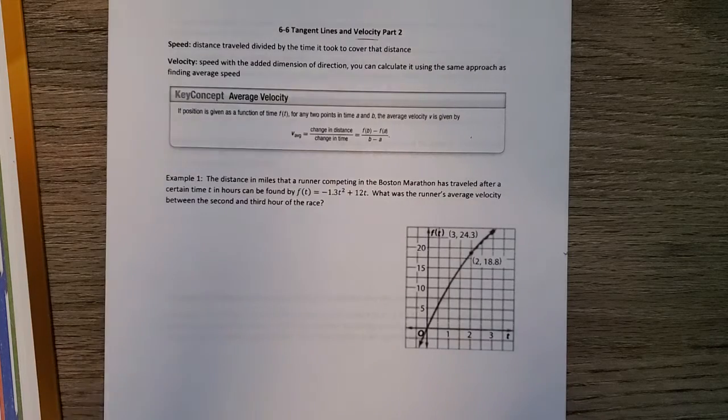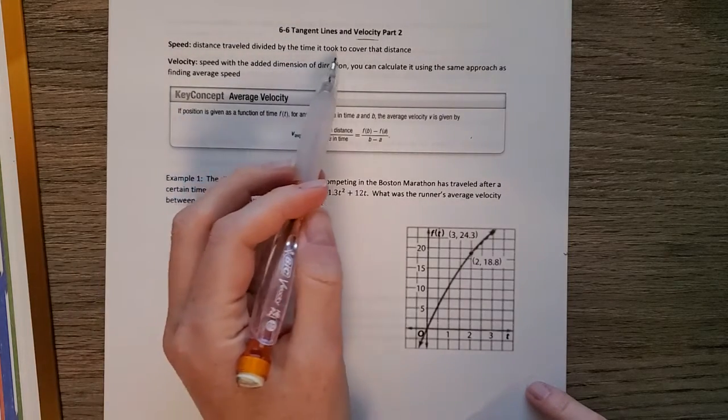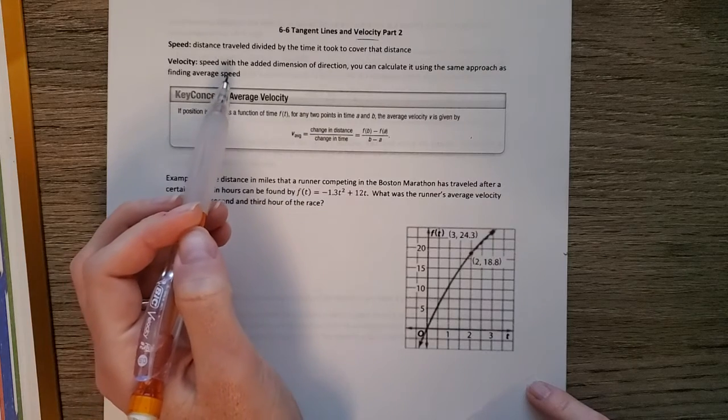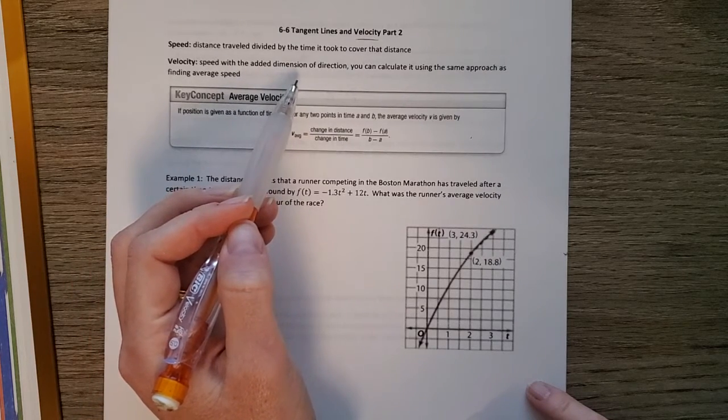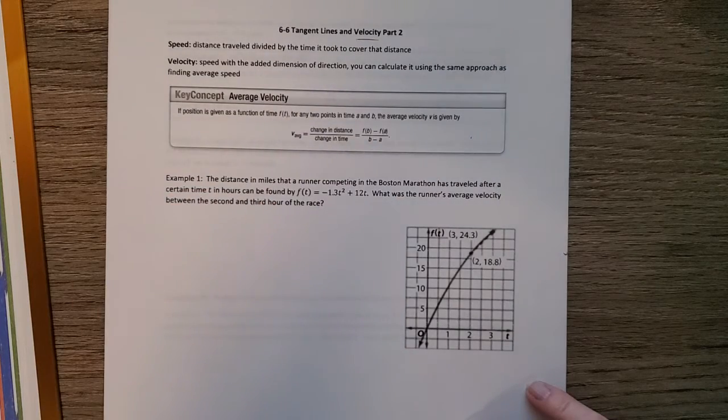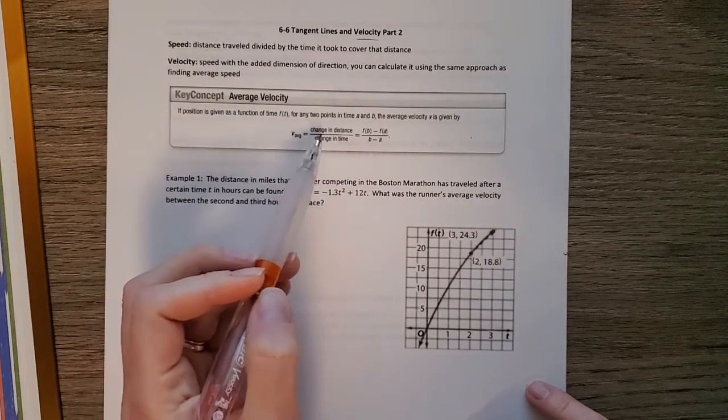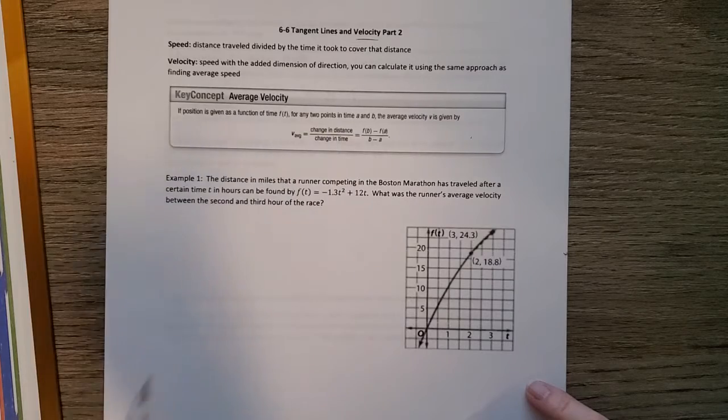So speed is the distance traveled divided by the time it took to cover that distance. Velocity is a speed with the added dimension of direction. You can calculate it using the same approach as finding average speed. So the average velocity is a change in the distance over the change in the time.